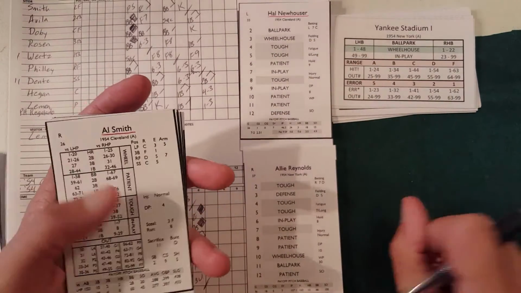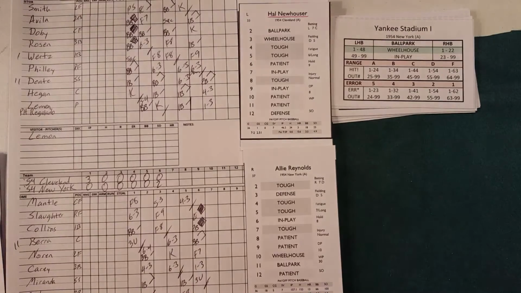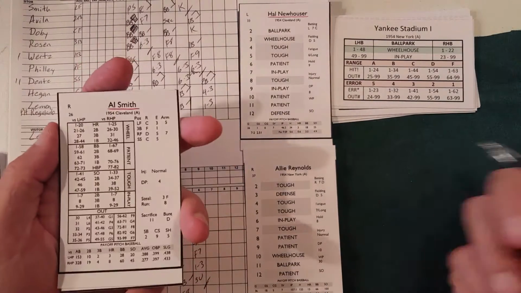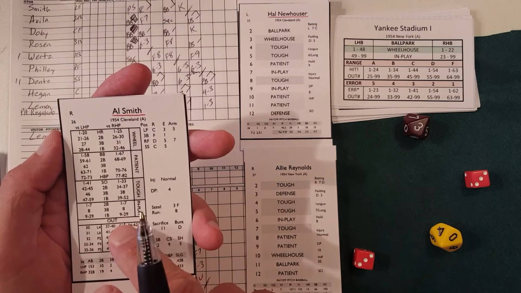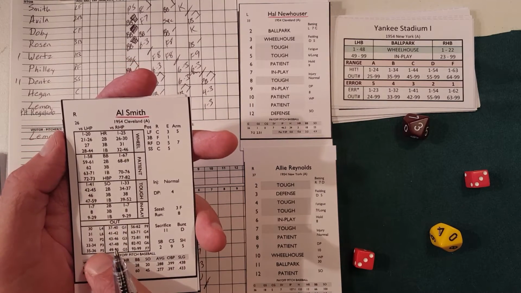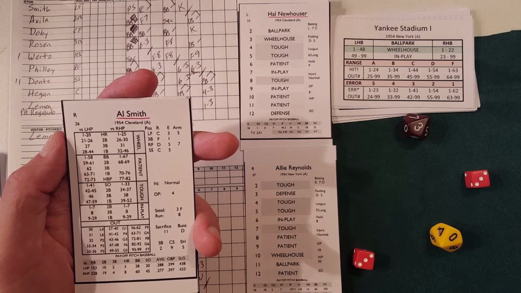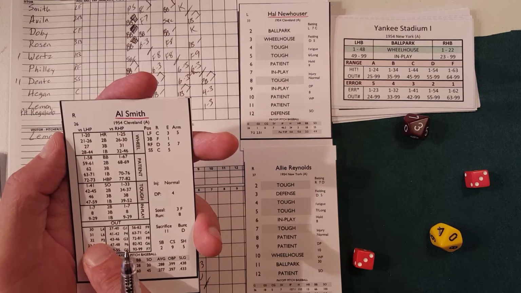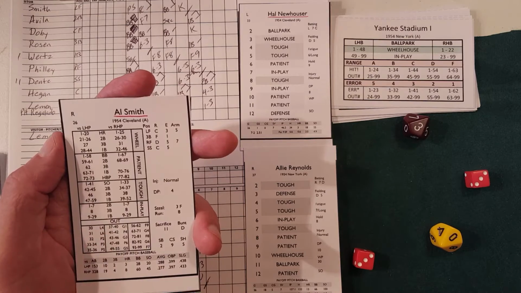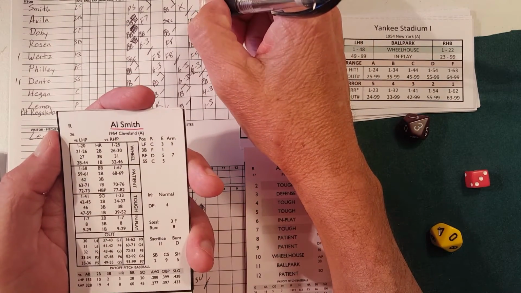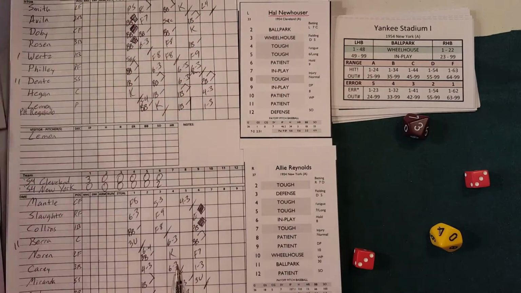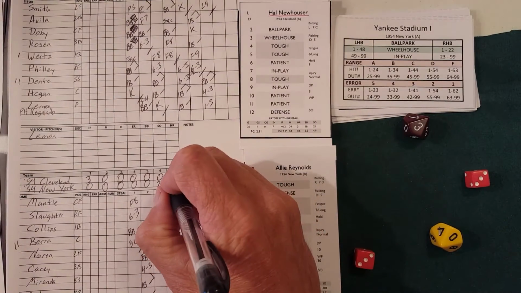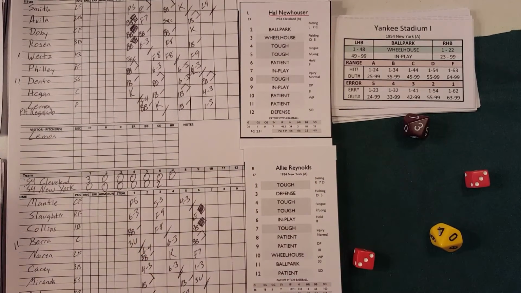Dente. Top of the order. Going to bring up Al Smith. 6 is in play. 30. 30 is going to be a pop out to the first base. Line out to second. Lines out to the second baseman to end the inning. So another opportunity wasted for the Indians.